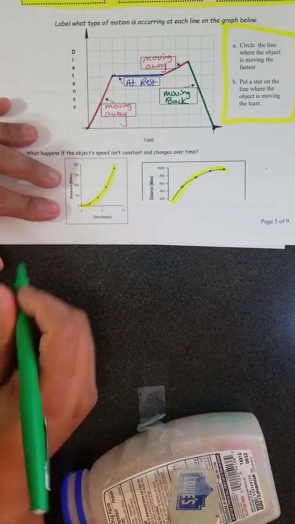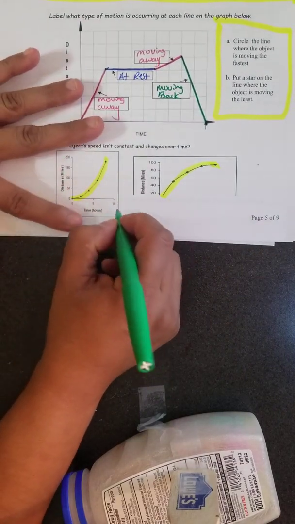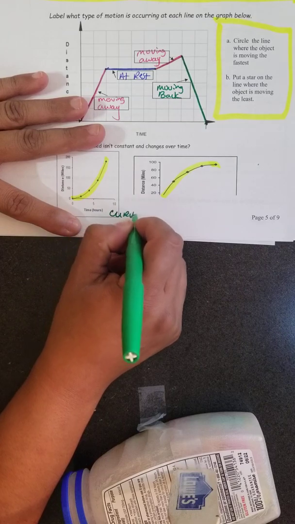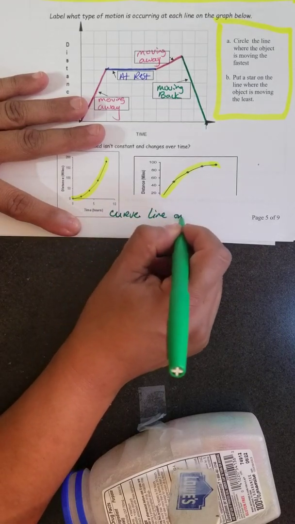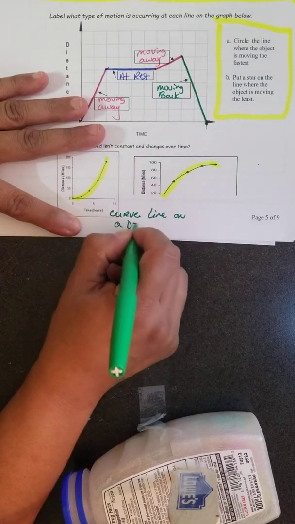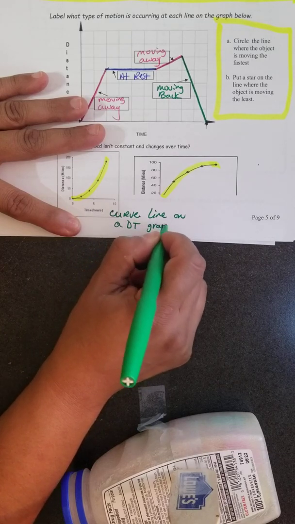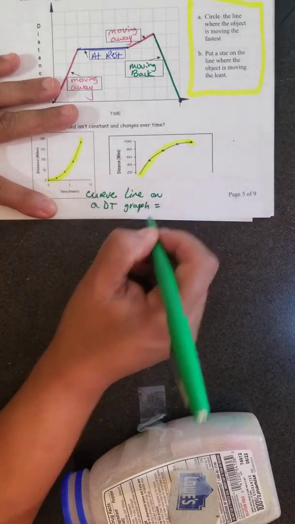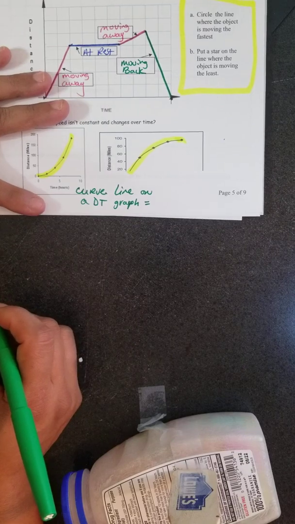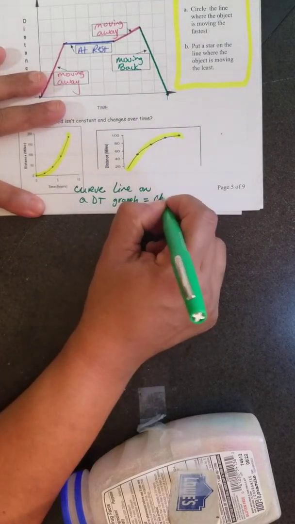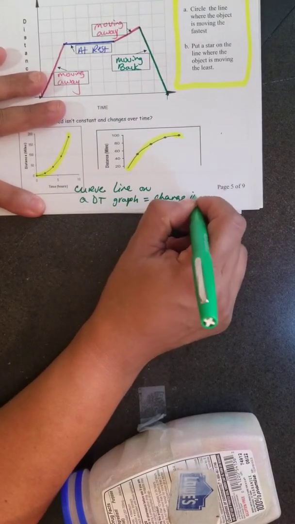So, when we have a curved line on a DT graph, that indicates that there is a change in speed.